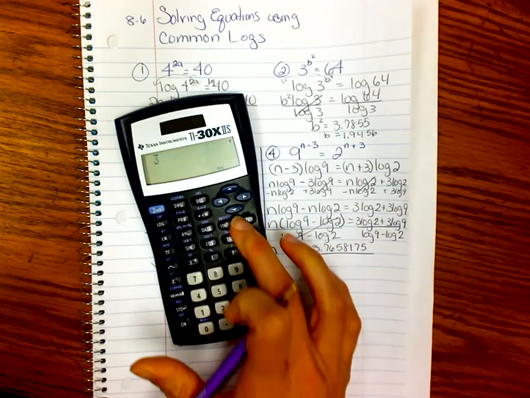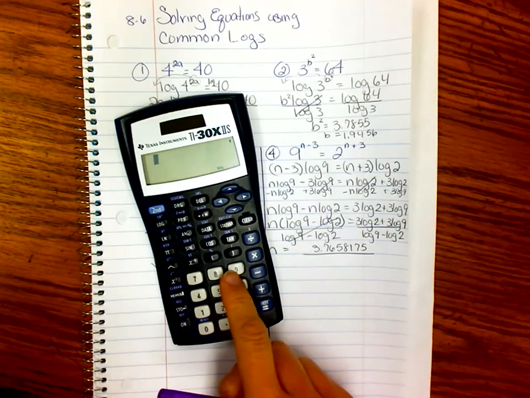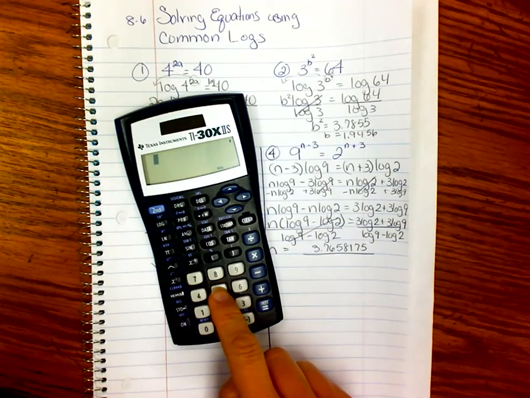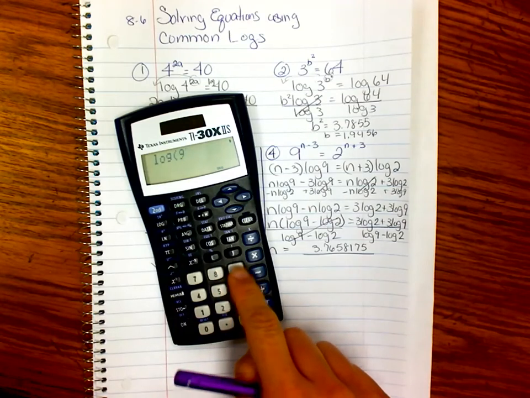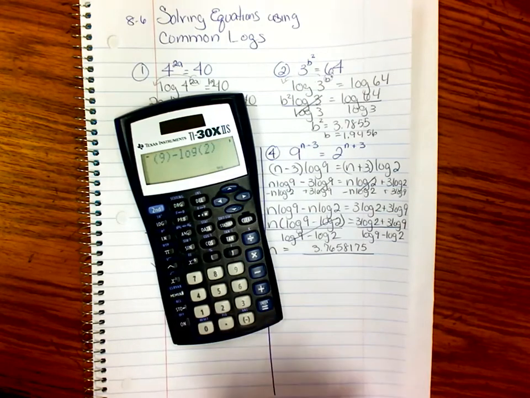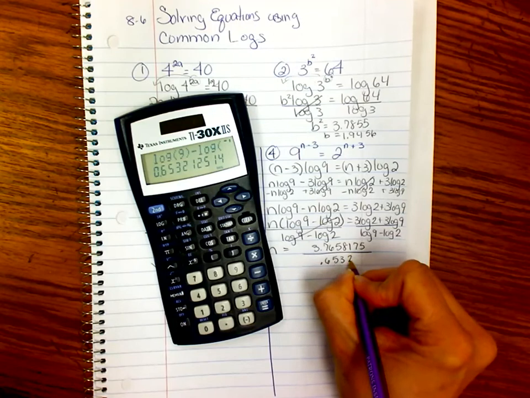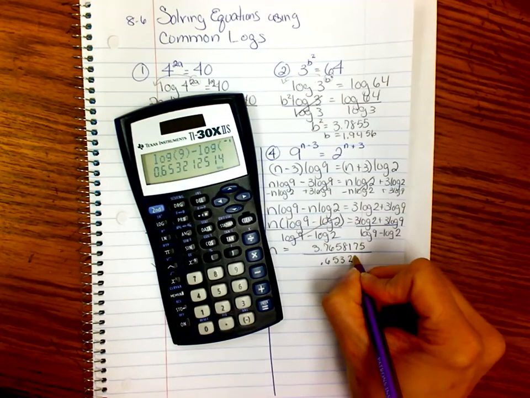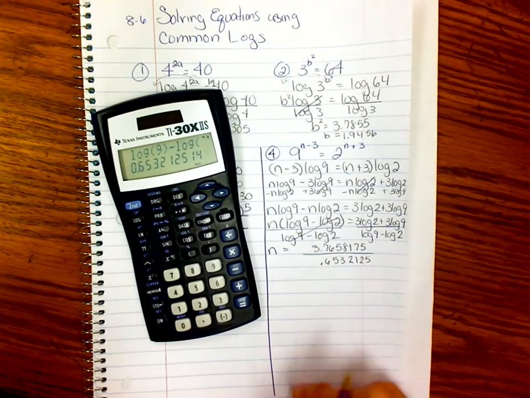And I like to go beyond so that when I round later, I can have the rounded answer that's more accurate. So now I'm going to do the bottom. The denominator is the log of 9 minus the log of 2. I get 0.6532125 anyway. Now I'm going to divide these two.